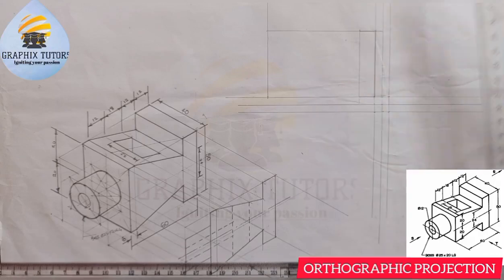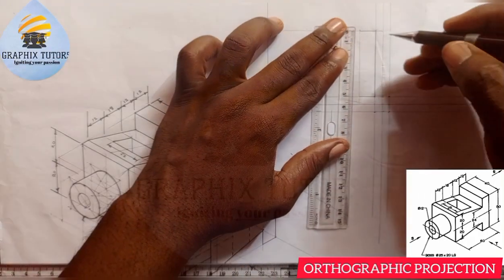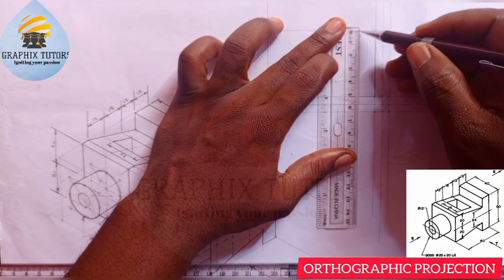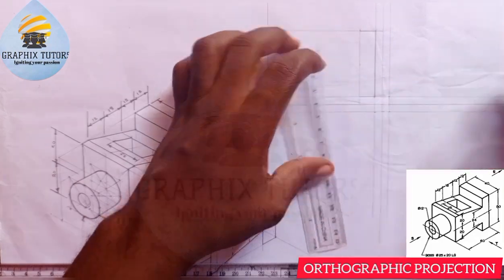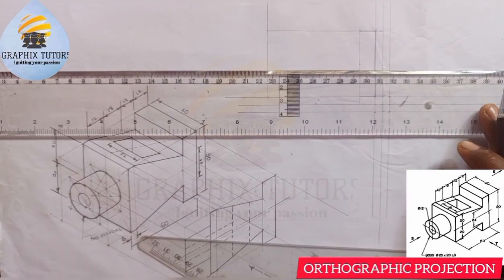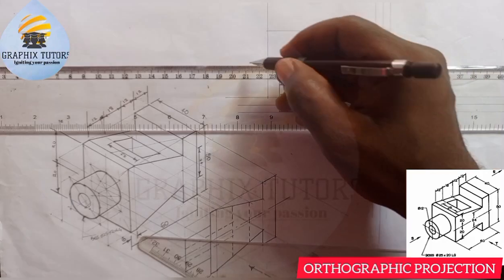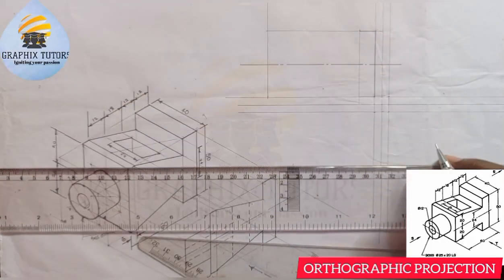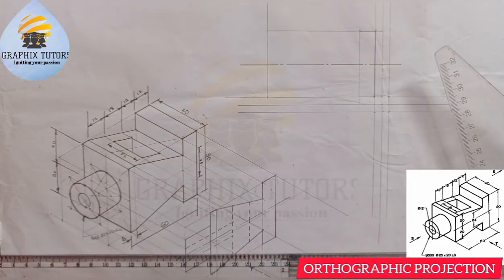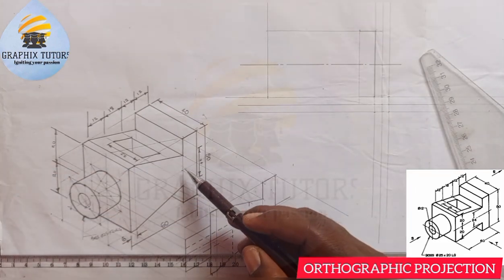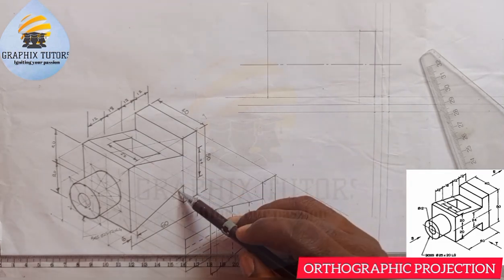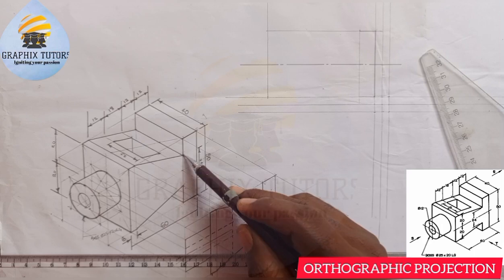Now the next thing is, I'll get the half of 50, which is 25. That is the center line. This is 25, this is 50 here. So I'm going to measure half of it, 25, and draw my center line across that point, the long one. Now the distance from here to here is 50. From here to here is 24, you can see it from the diagram.